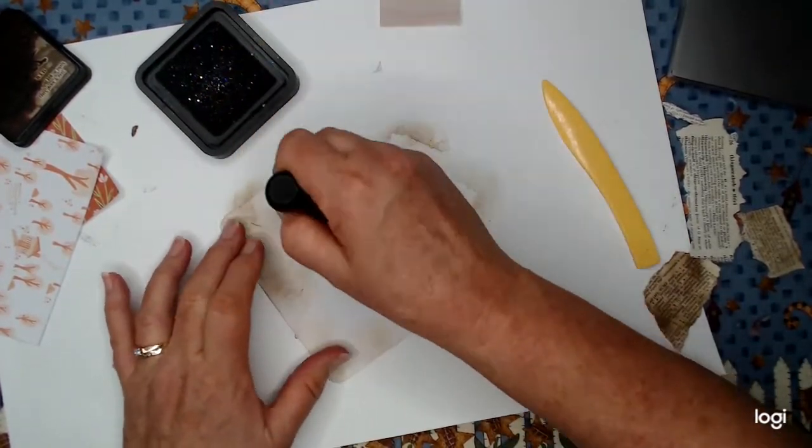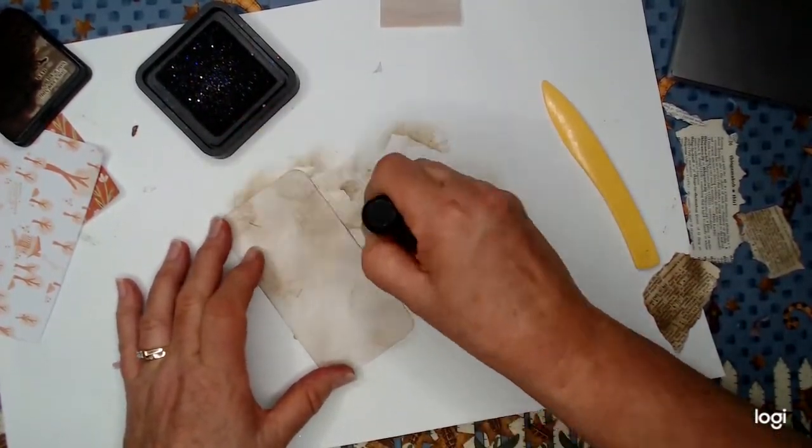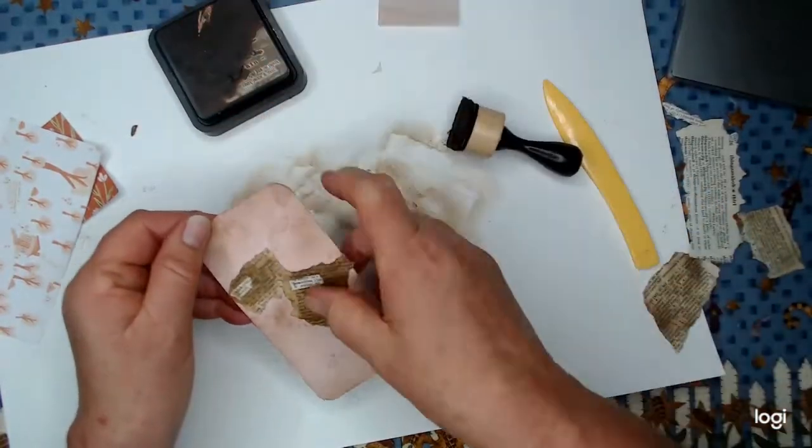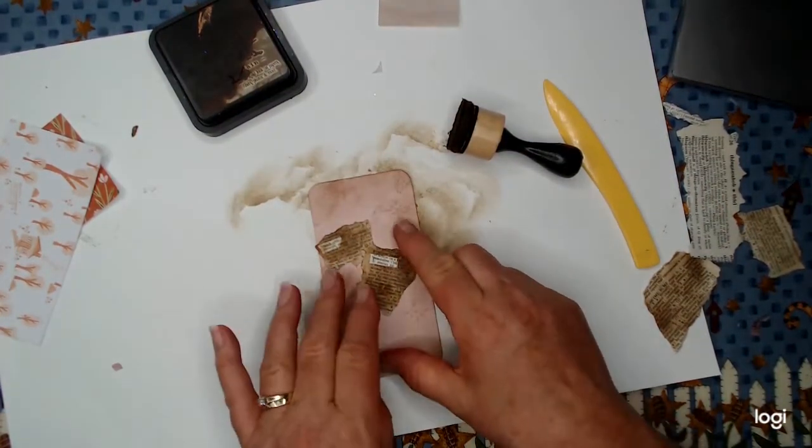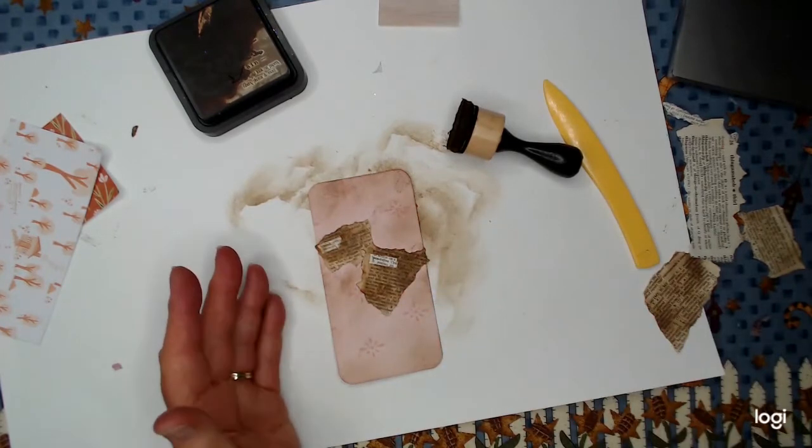And then I'm going to show you another way to do this that's a lot of fun. Okay, so now I would punch my hole. I would add some flowers and lace and whatever. So I'm going to do that, and then I'm going to come back and show you what it looks like.